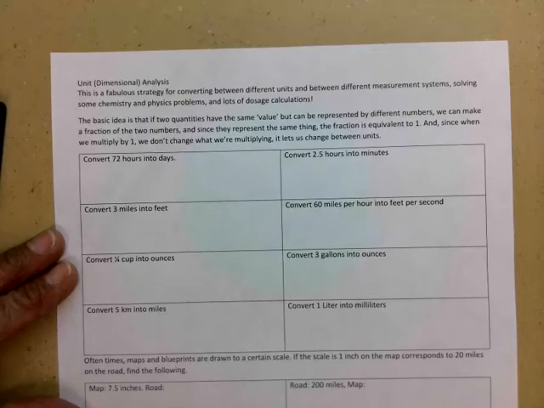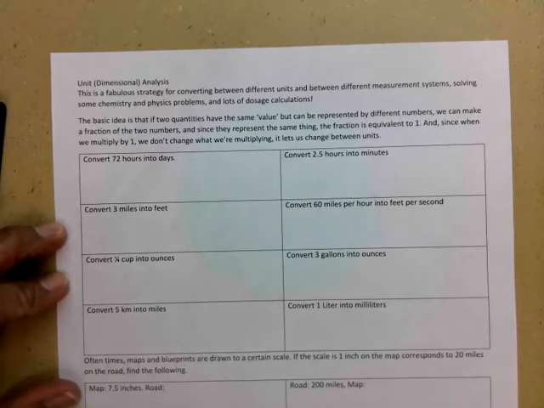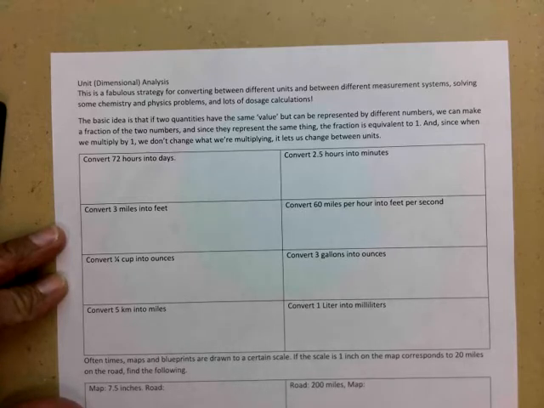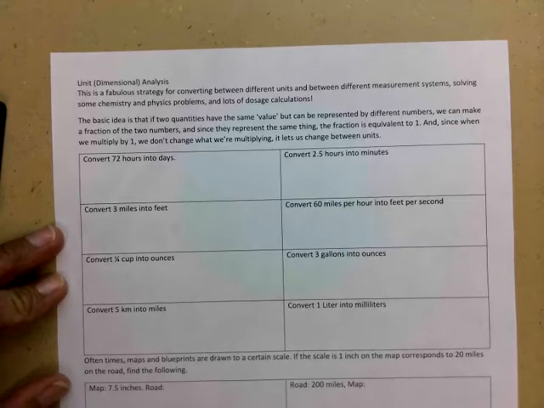And the way it works is that we're going to use these units almost as a variable so that we can cancel common units, when there's one on the top of a fraction and one on the bottom of a fraction. So let's go ahead and take a look at it, and I'll show you what we mean.